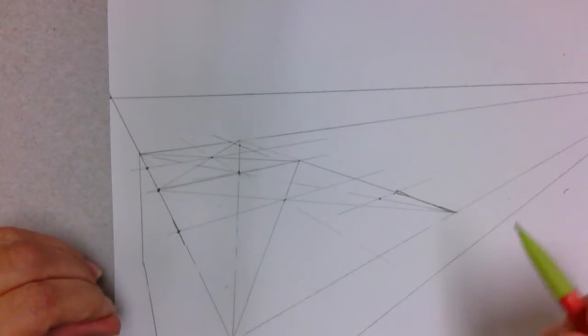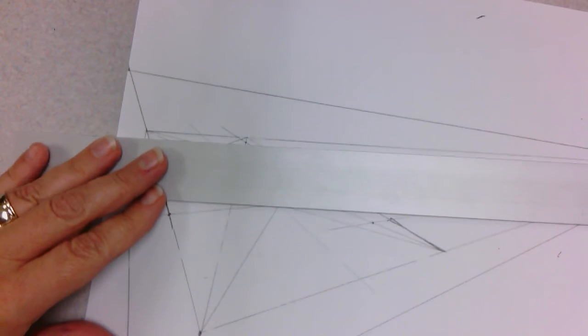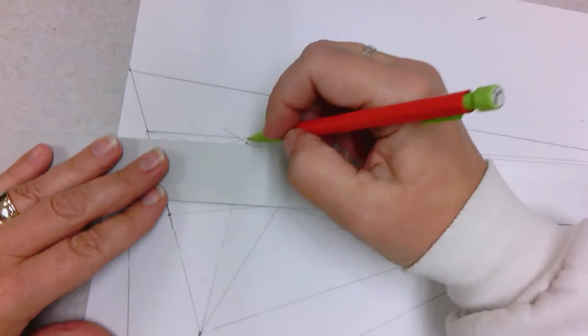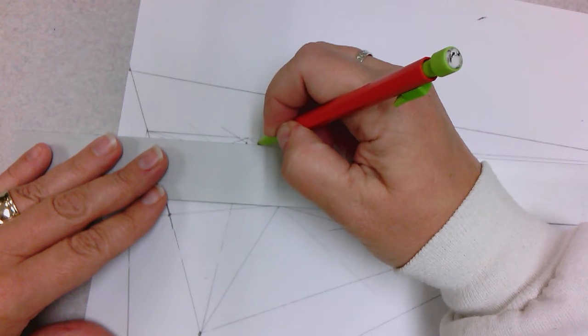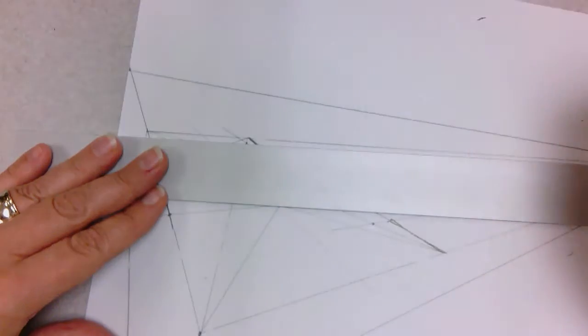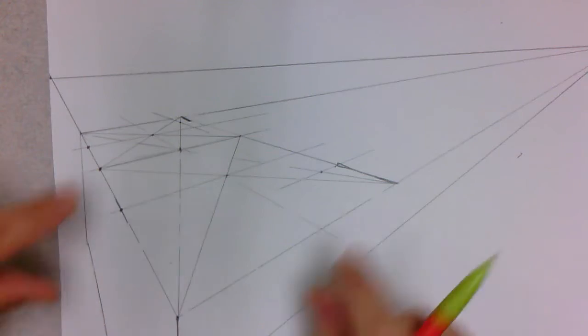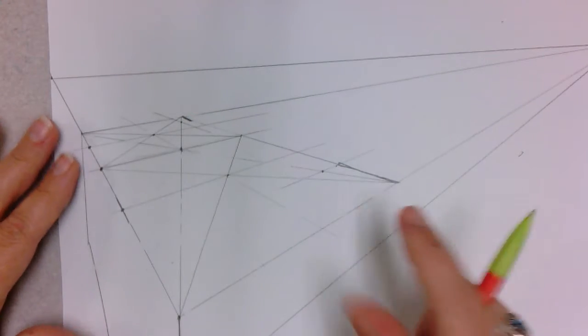Now what does that tell me? That tells me how wide, or not wide actually, the top of my W is back here. It's pretty crazy. It's this wide up here and that narrow back there. But this is closer, that's farther away.